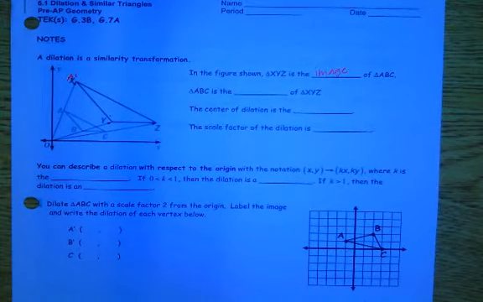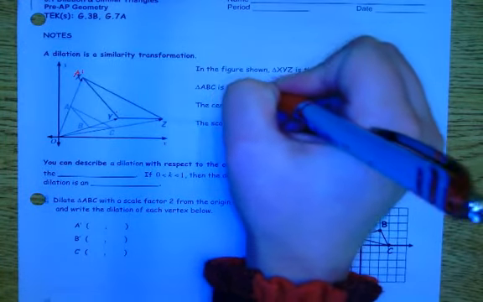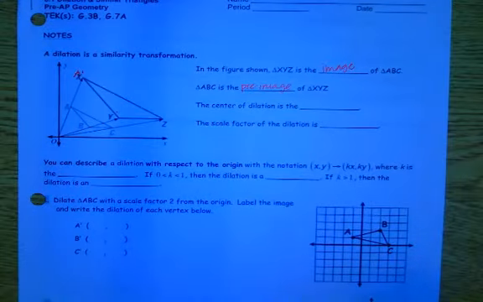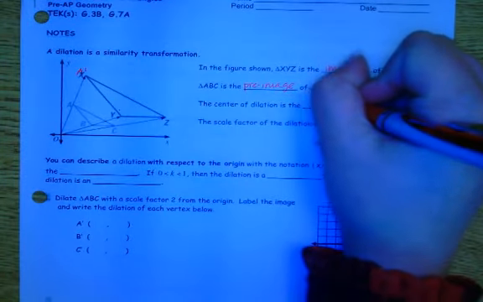Okay, so triangle ABC is the blank of triangle XYZ. What would that be called? So what's the original shape called? Yuvraj, do you know it? So if the transformed figure is called the image, what do we think the original figure would be called? Pre-image. You're right. Okay, the center of dilation is called the what? Starts with the O. Origin.